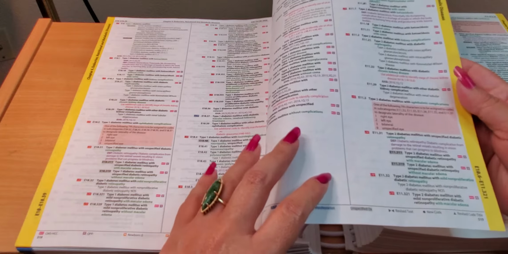So you can flip straight to that code if the provider has documented that the patient is on insulin. You can go straight back to Z79.4. And there you have the second Z79.4. Z79. Bingo, right there. So, long-term use.